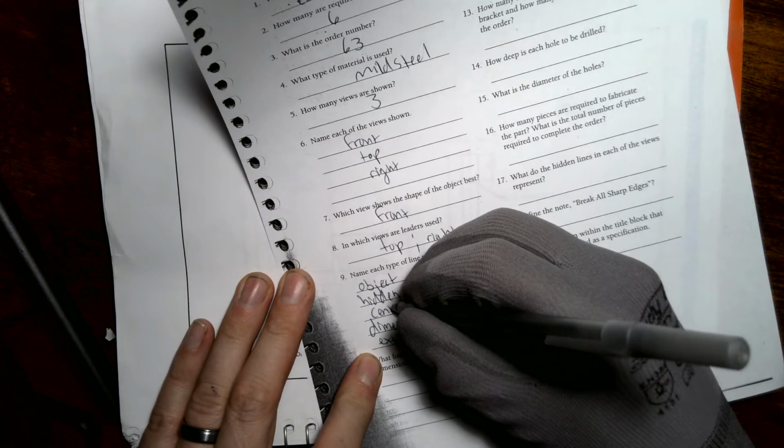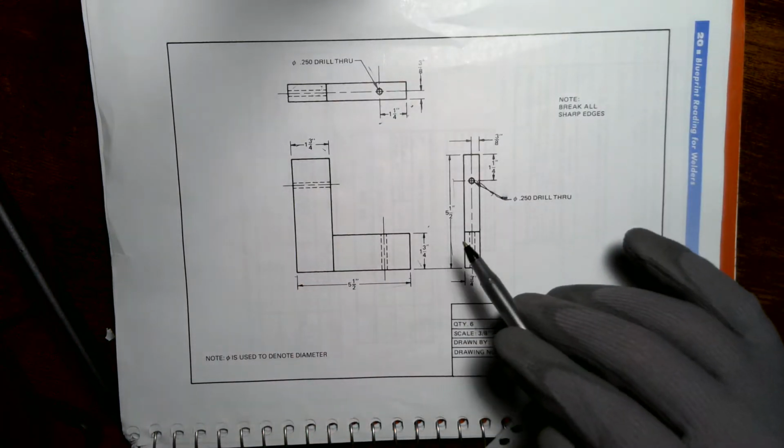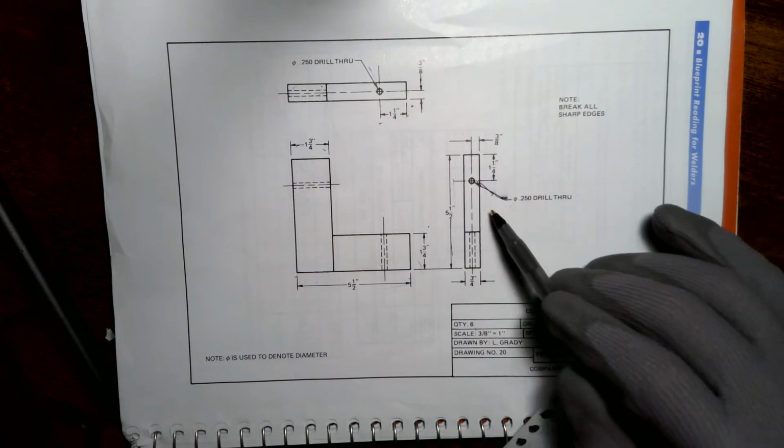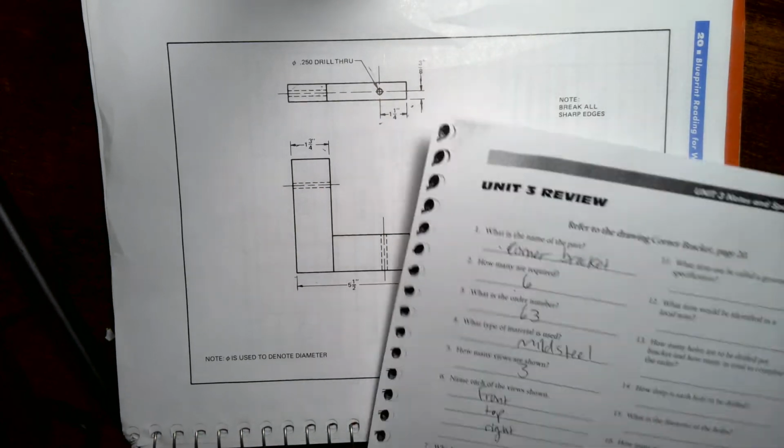So in total we have 1, 2, 3, 4, 5, 6 different types of lines. Can't think of any other ones. I think that's everything. Yep. Okay.